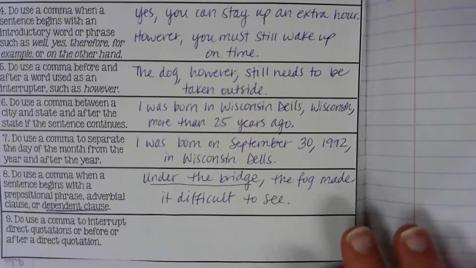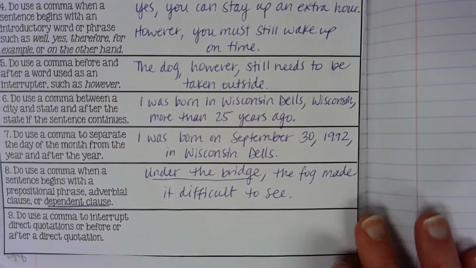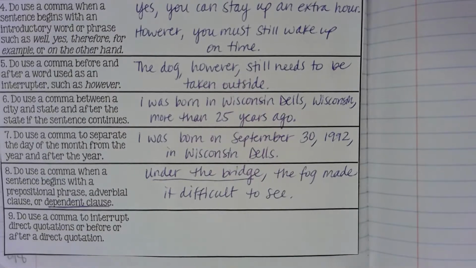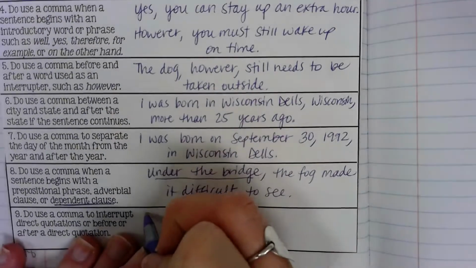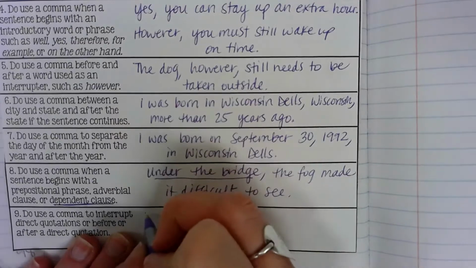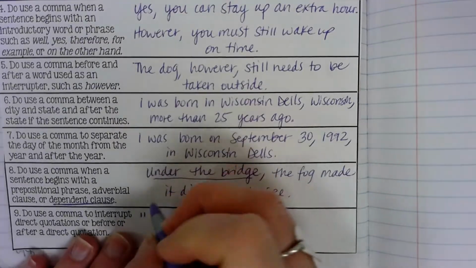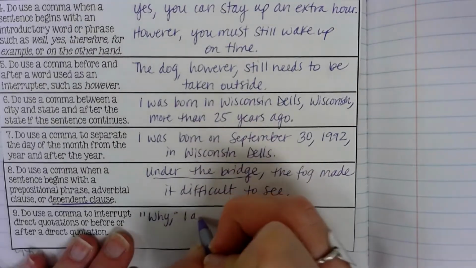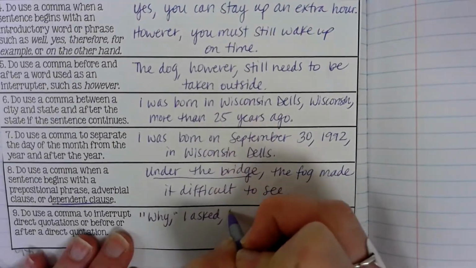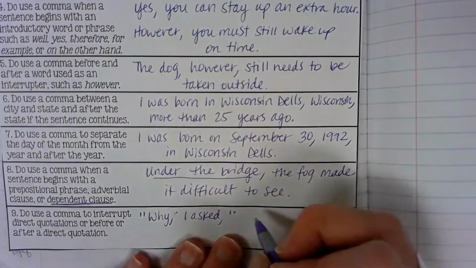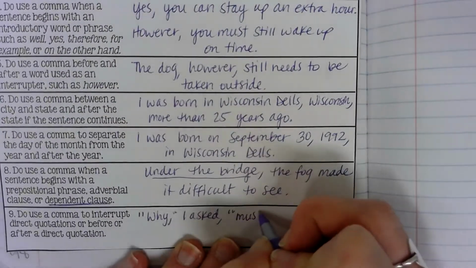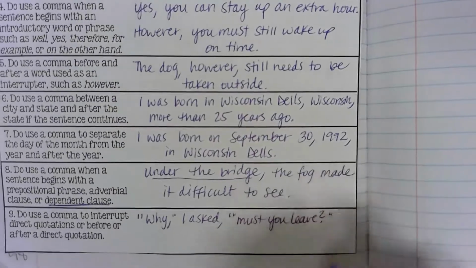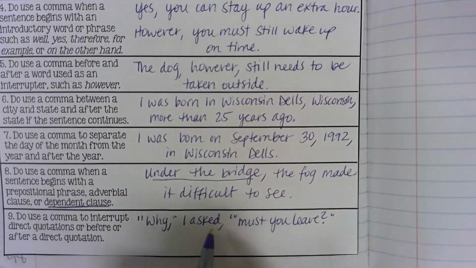Last rule, rule number 9, do use a comma to interrupt direct quotations or before and after a direct quotation. Okay, so I kind of hinted at this yesterday in class, or Tuesday in class. I'm going to do quotations here and say, "Why," comma, "I asked," comma, "must you leave?" Question mark. So this is what I was talking about on Tuesday.